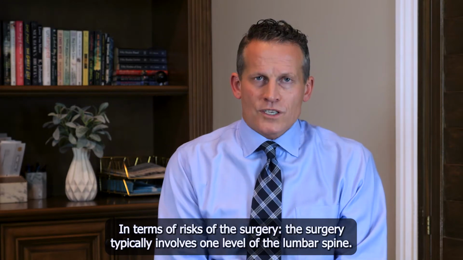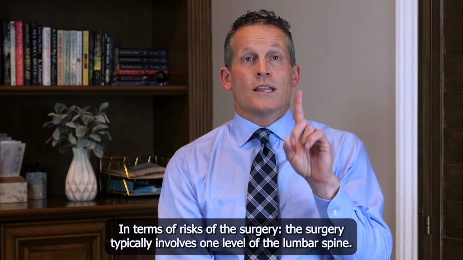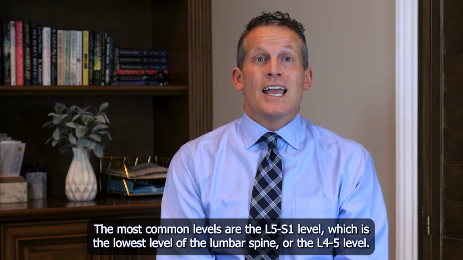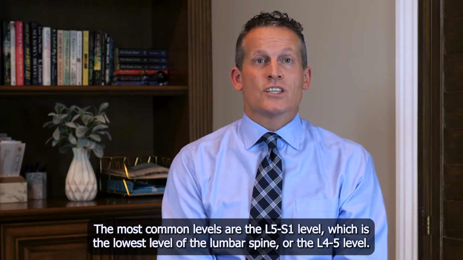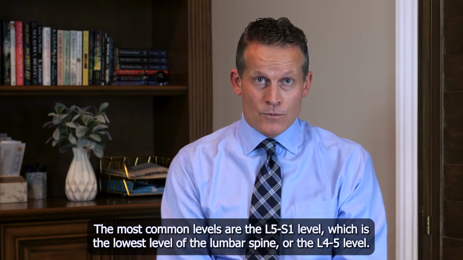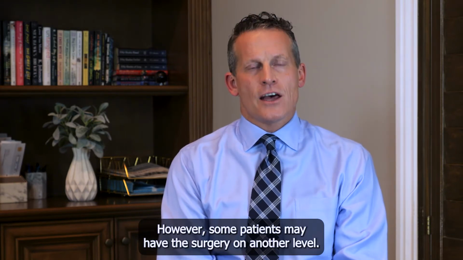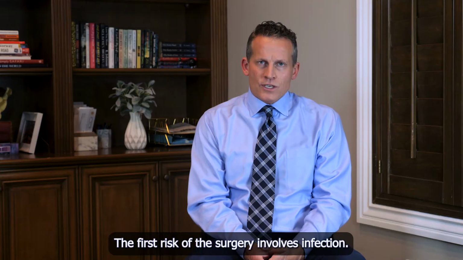In terms of risks, the surgery typically involves one level of the lumbar spine. The most common levels are the L5-S1 level, which is the lowest level of the lumbar spine, or the L4-5 level. However, some patients may have the surgery on another level. The first risk of the surgery involves infection.